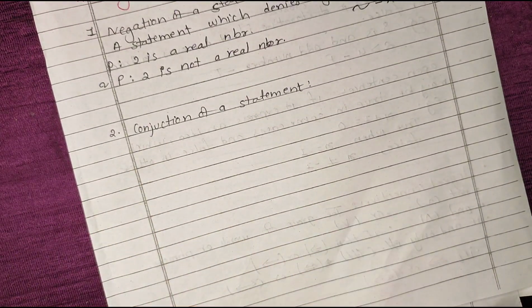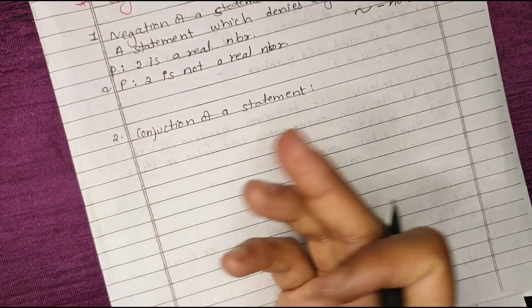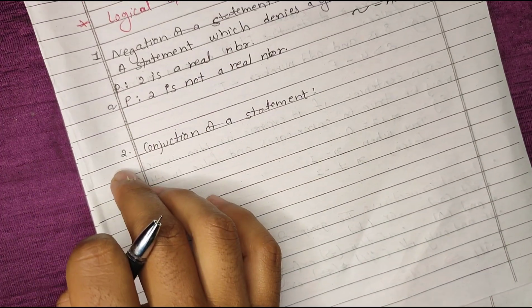Similarly, let's move to the conjunction of a statement. We have learned about the negation of a statement. This is another type of compound statement. Conjunction of a statement.